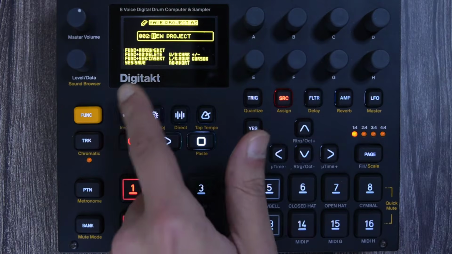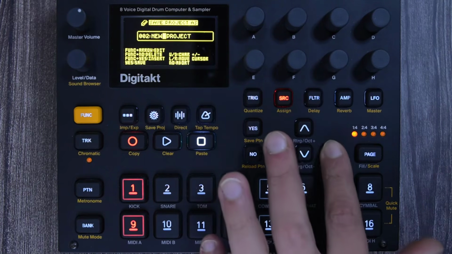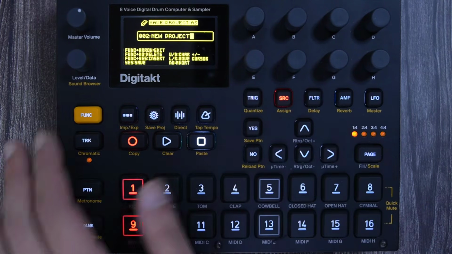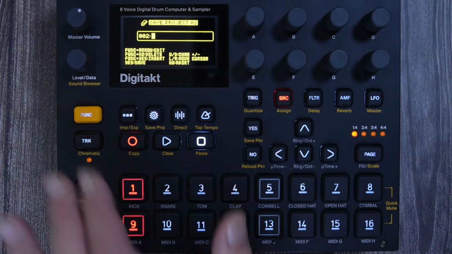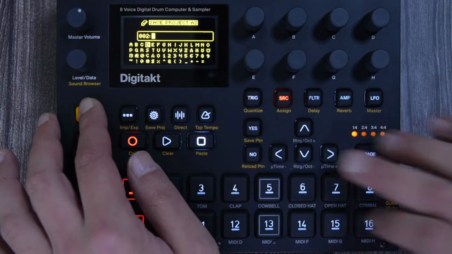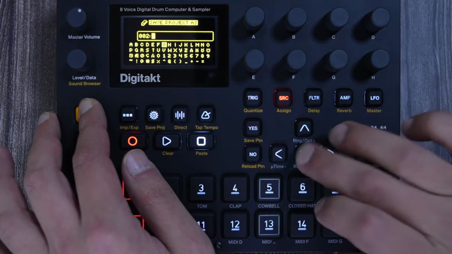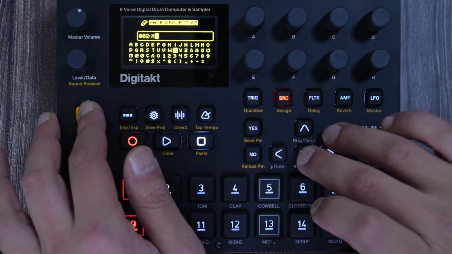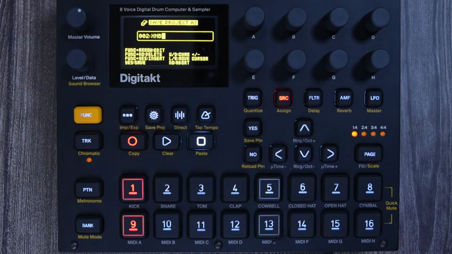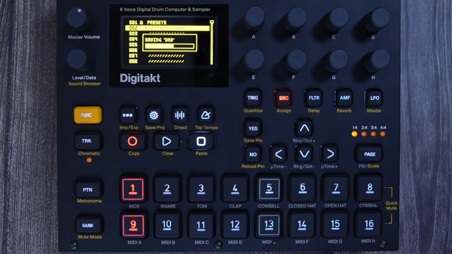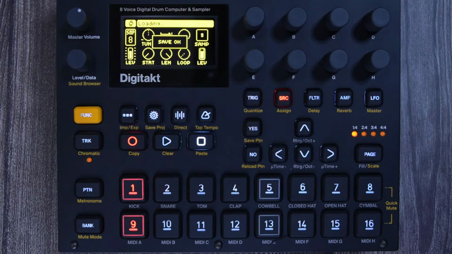So at the bottom, you get the legend of what you can do and the keys that you need to use. In this case, I like to use function and no just to delete. And if I want to enter something new, it's going to bring a keyboard. So you can select something. And since my channel is going to be X and B, I'm going to use that name. Okay, so once you're ready, you're going to do yes. And there you go. You just saved your project.